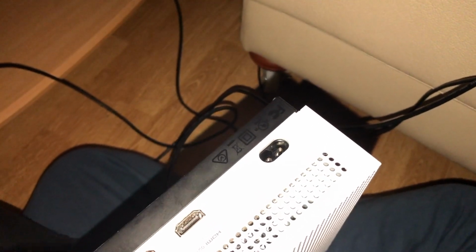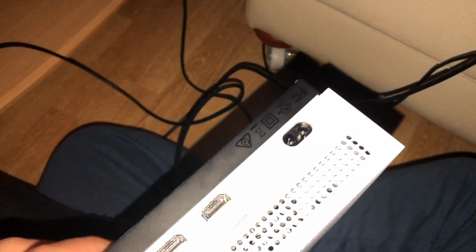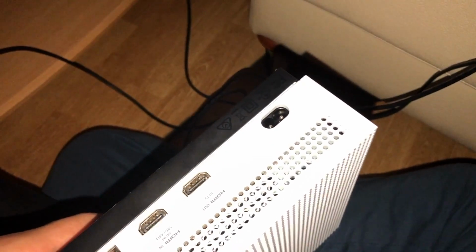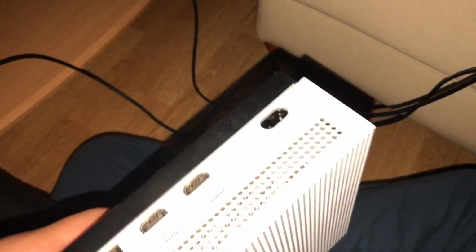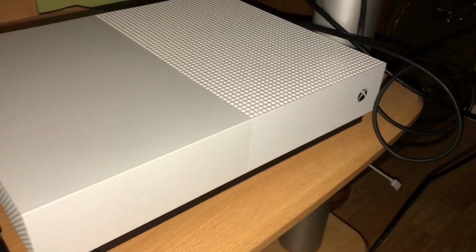Once you did that, guys, what you want to do is wait about 2 to 3 minutes. And once you wait 2 to 3 minutes, you want to plug everything back on. And once you plug everything back on, it will also clear your cache. It's really that simple, guys. And now let's go to the next method.